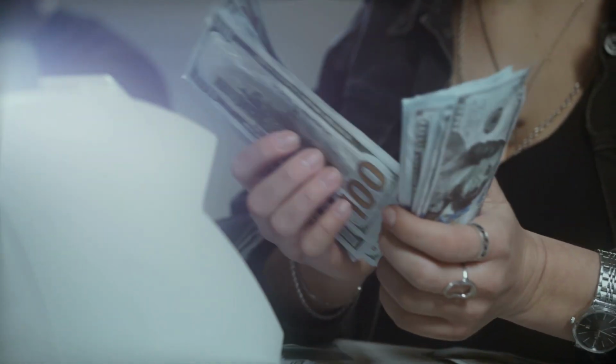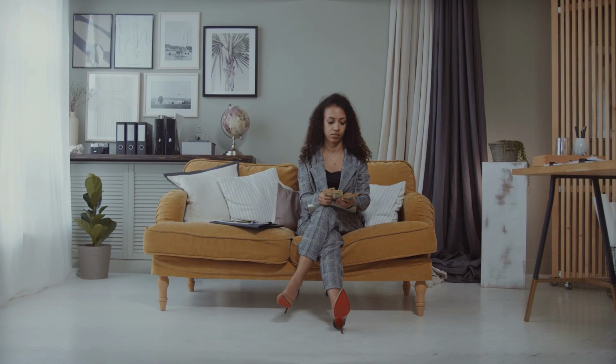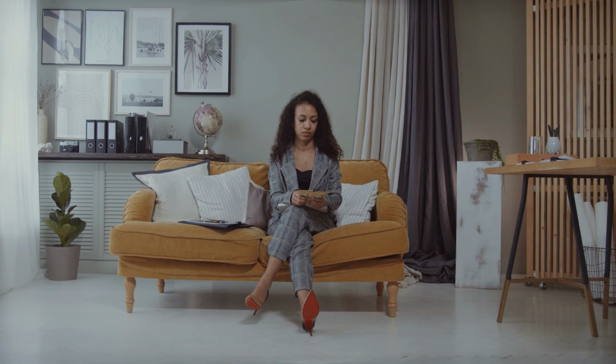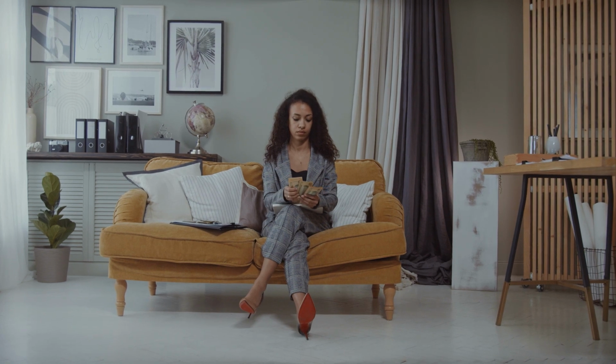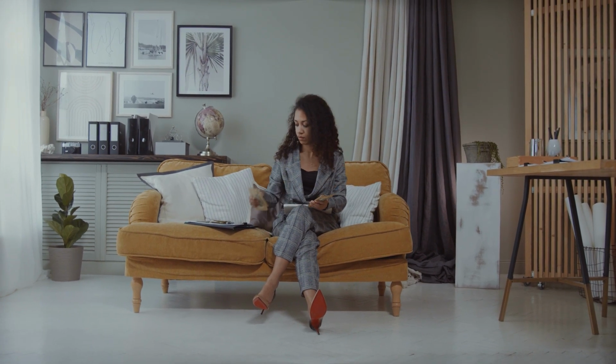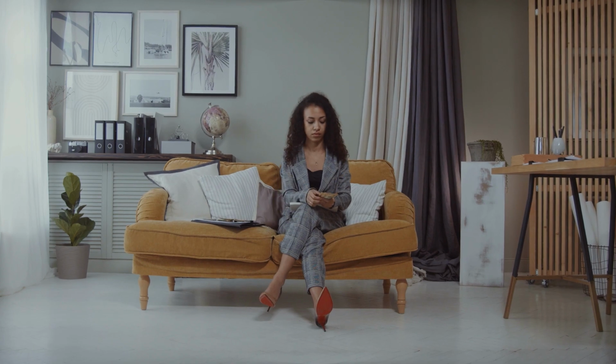Without a sound retirement plan that aims to have an adequate retirement corpus with consideration for inflation, life expectancy, and so on, it would be impossible for you to achieve all your retirement goals.